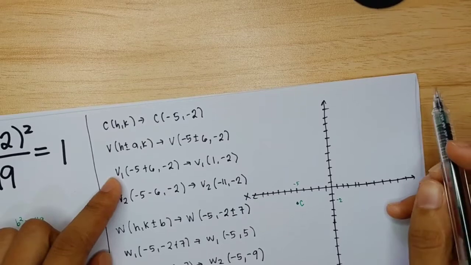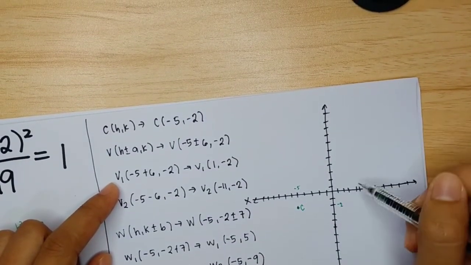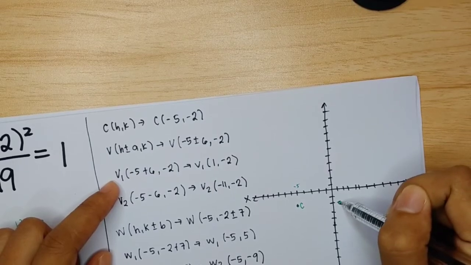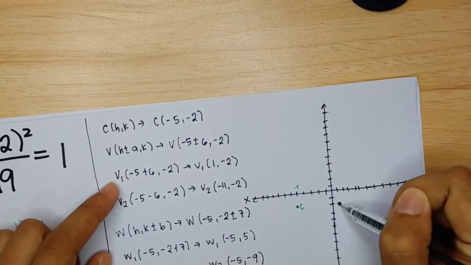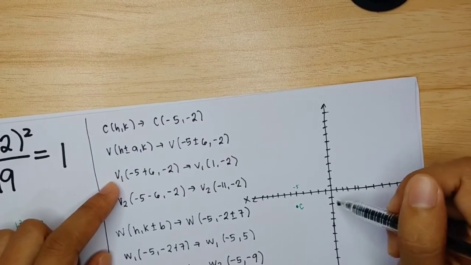Then, vertex 1, we have 1. We have here 1, negative 2. So, dito. Dito yung 1, negative 2. So, nawala yung negative 2 natin kanina, since natabo na siya. That is 1, negative 2.